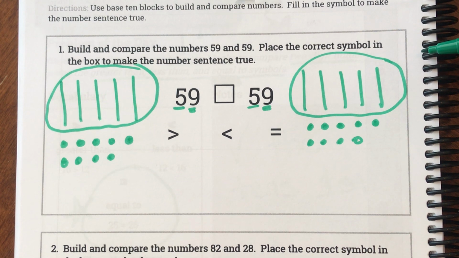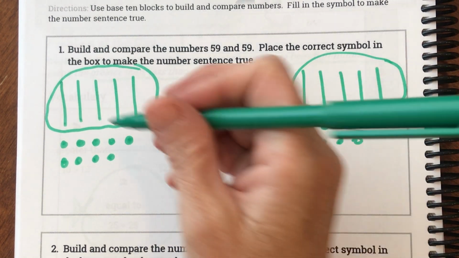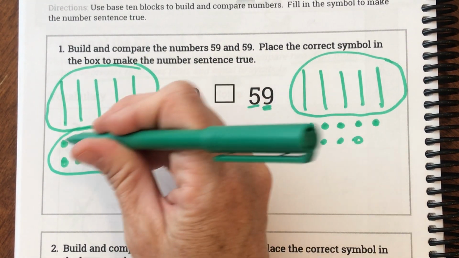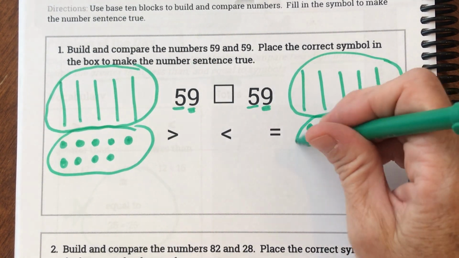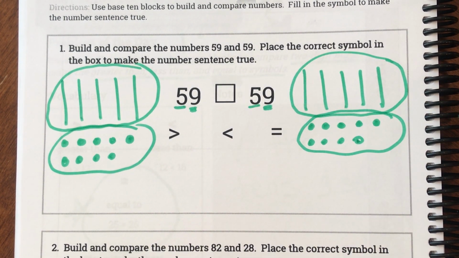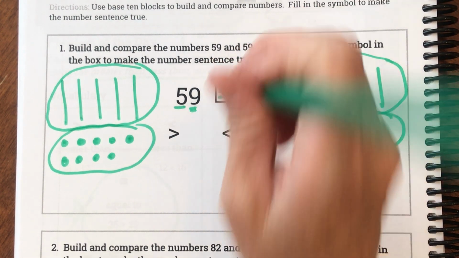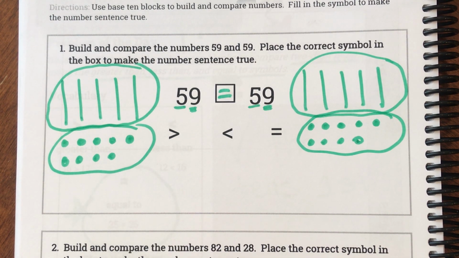So that doesn't help me. They're exactly the same. So if I'm the hungry alligator, I don't know which one to eat. So I have to look at my ones now. This one has 9 ones, and this one has 9 ones. So again, they're the same. So if everything's the same, that's when I use my equal sign.